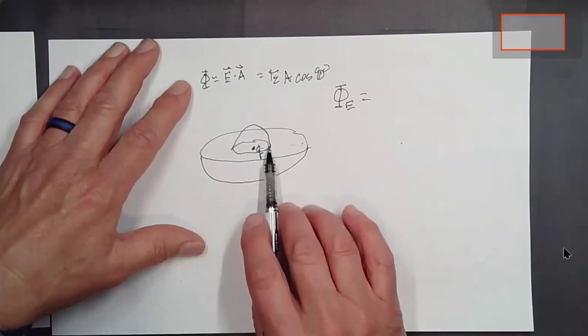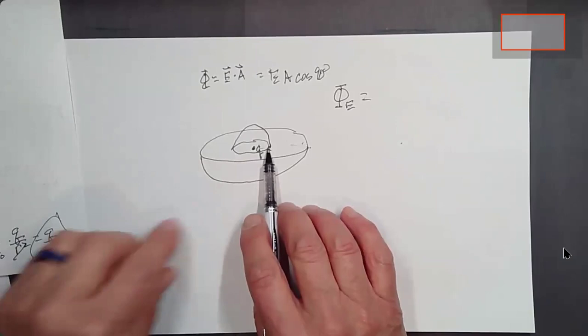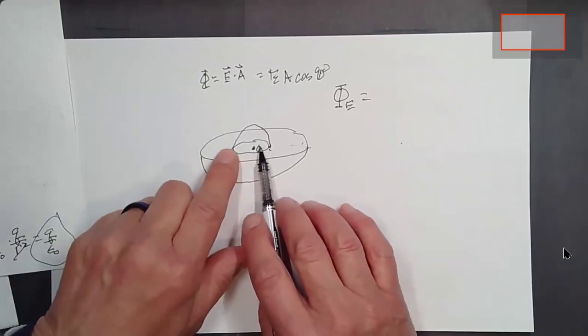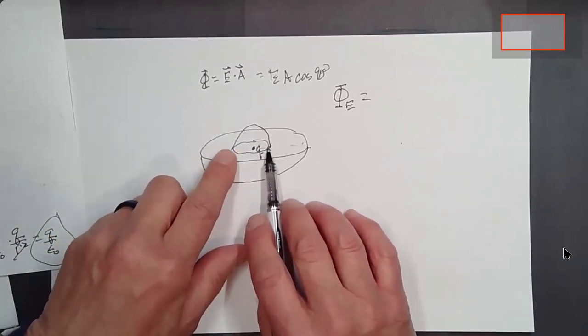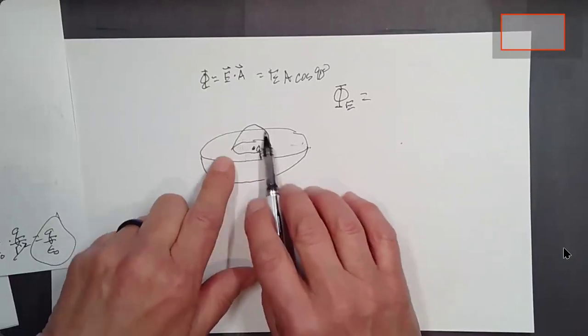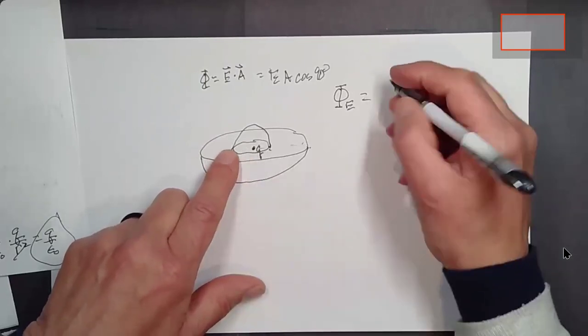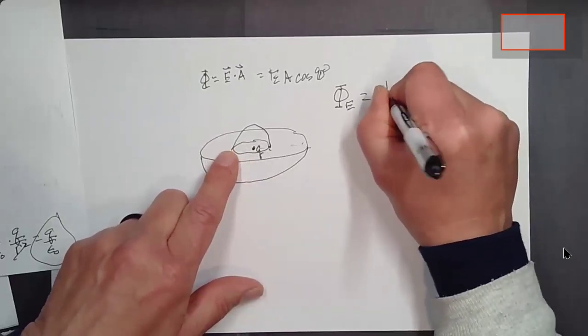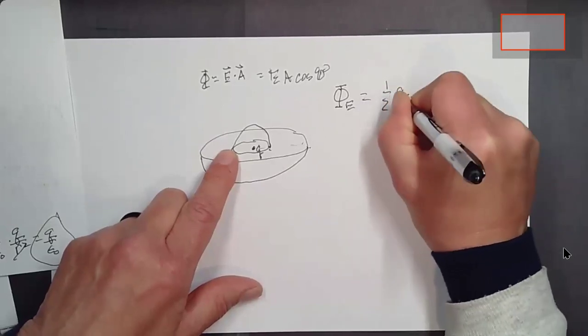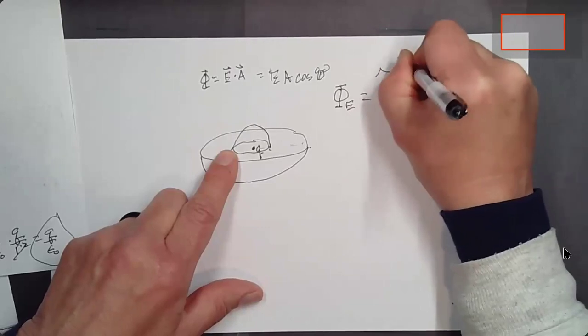But I've got a hemisphere here. What's going to be the flux through it? Well, I figured out that the flux through an entire sphere of radius r was q over epsilon naught. This is half of a sphere, and it's independent of the radius, remember. It would be 1/2 of q over epsilon naught. That's the top half.